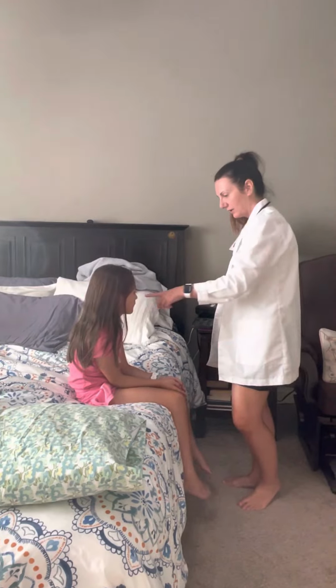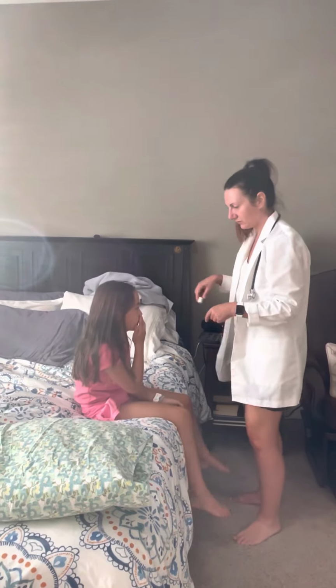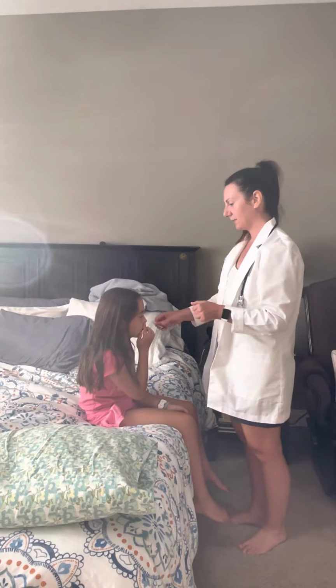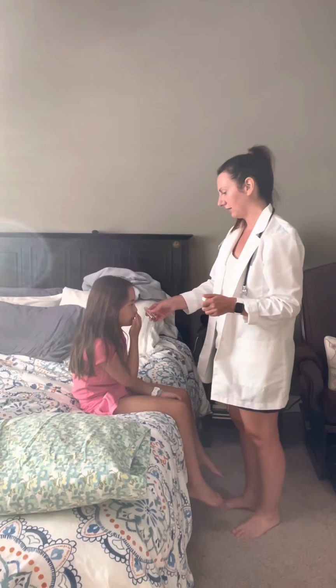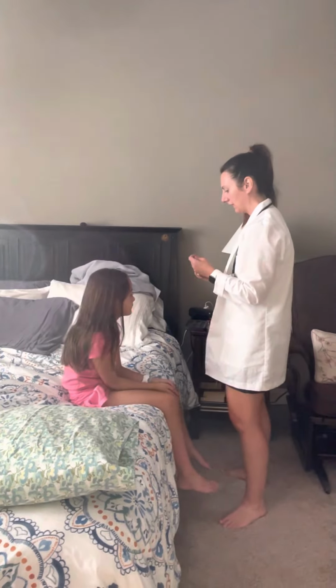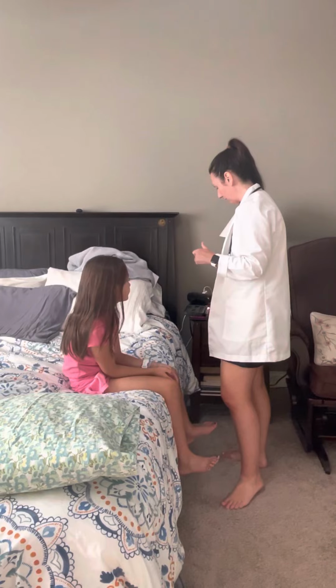All right, so then I would take this and you could do a smell test with her, and she could plug one side of her nose and see if she can smell this. What does it smell like? Good. Yep, good. And I would make sure that she could breathe out of both of her nostrils.